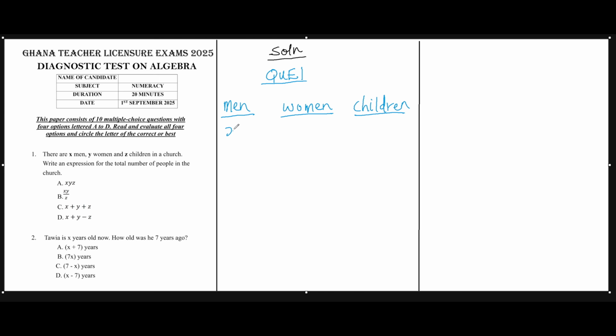Now, the number of men in the church was given as x. We have y women and then z children. Our goal here is to write an expression for the total number of people in the church. So let's say in the church we have 5 men, we have 10 women, and then we have, let's say, 6 children. Then can we find the total number of people in the church?